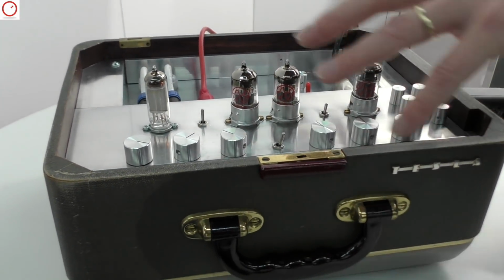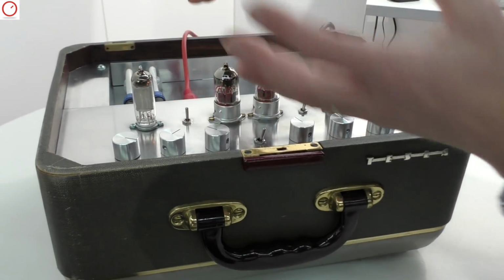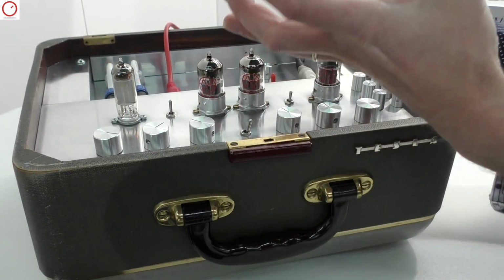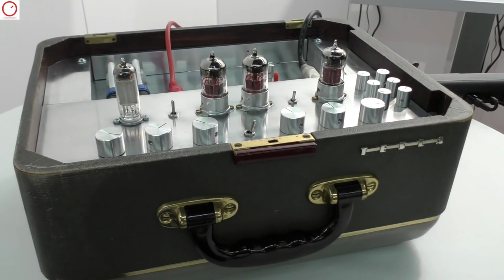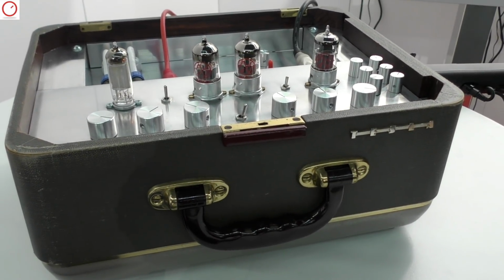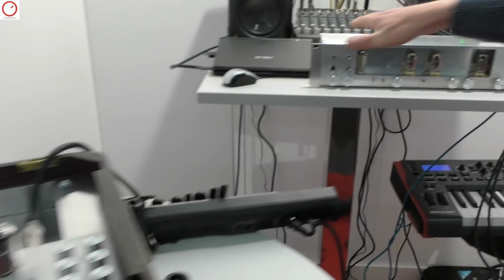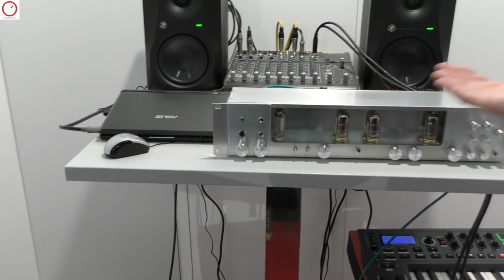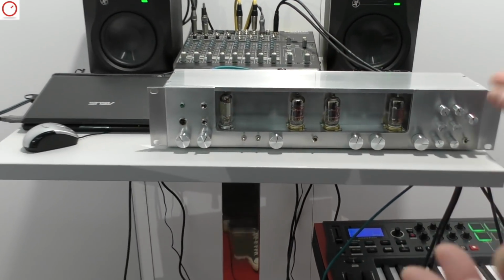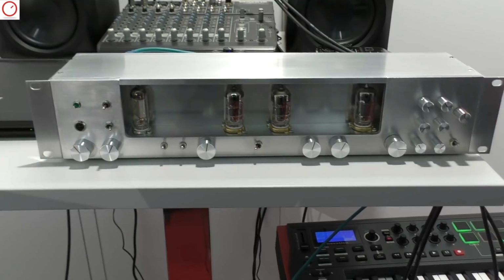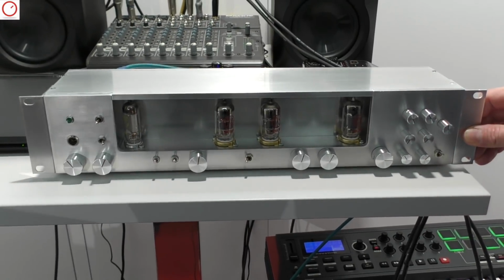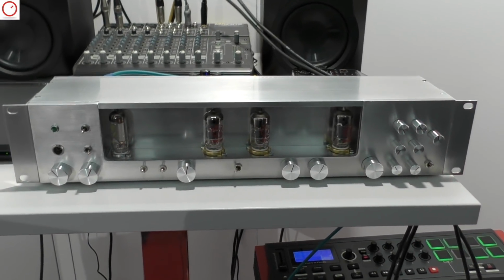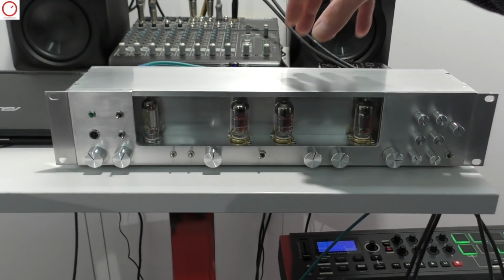The amount of electronics is like this, but it can be any case. And the official product is this boring 19-inch rack. It's a 2U rack. It's quite a hefty thing, but it just fits.